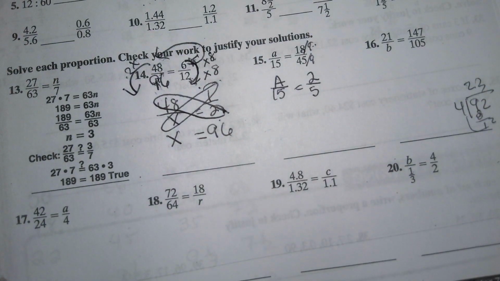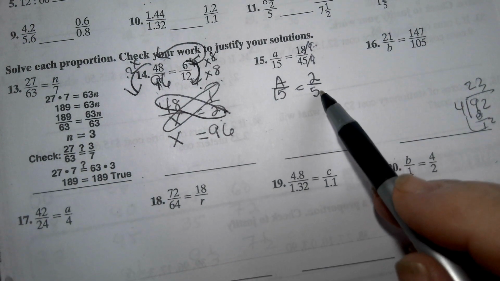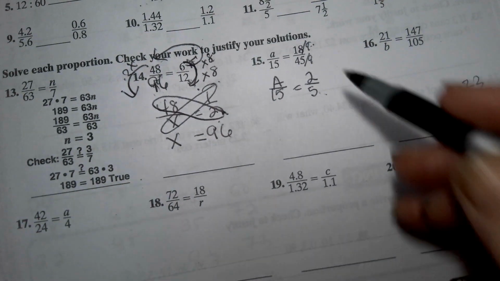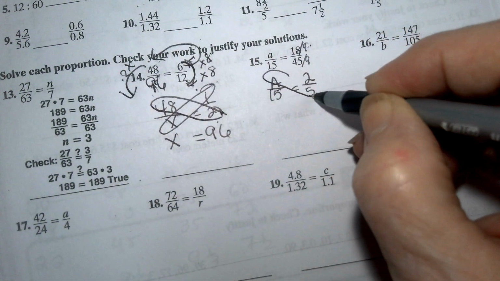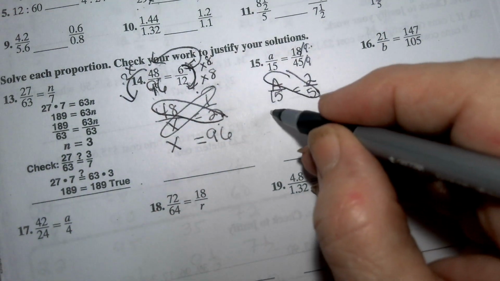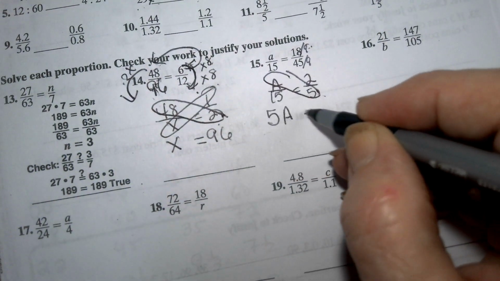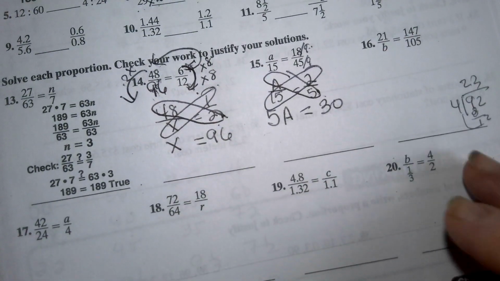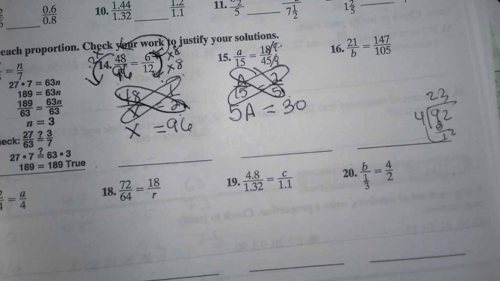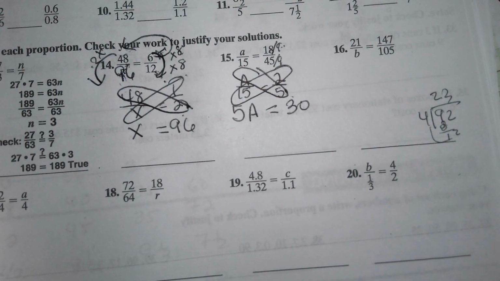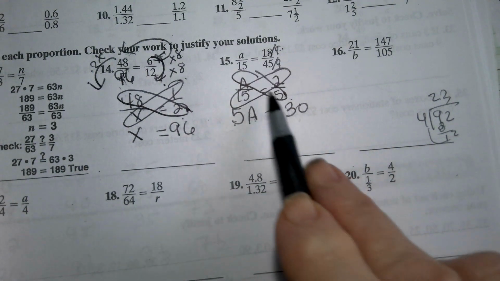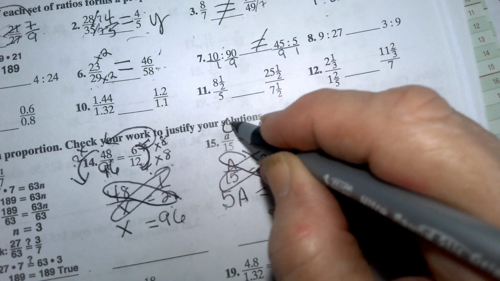We can either cross multiply and divide, or go across from 5 to 15. I'll cross multiply and divide. a times 5 is 5a, 2 times 15 is 30. 5 times what will give you 30? 6. So that missing number is a 6.